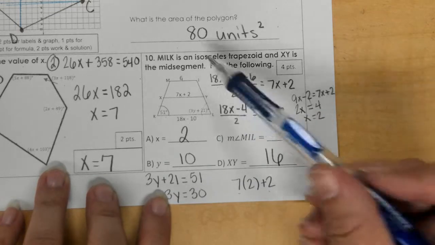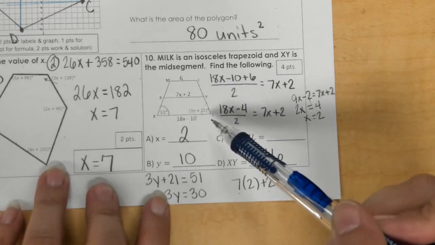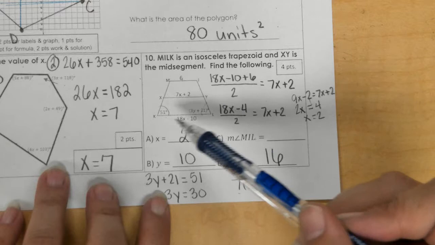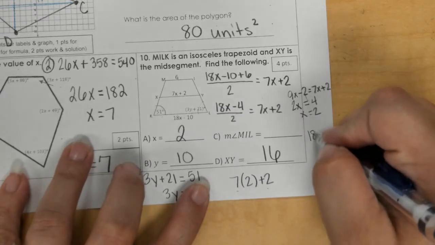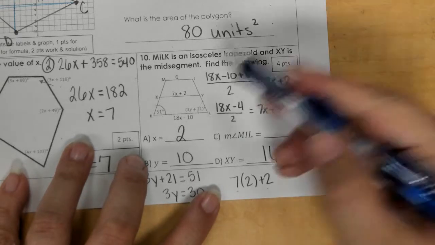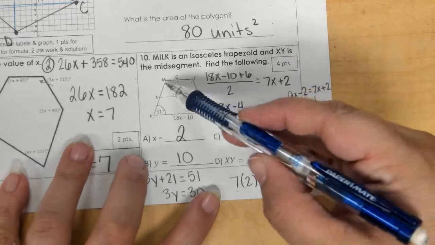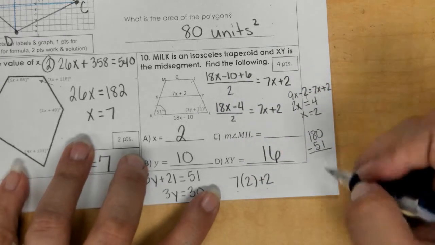Now, for angle MIL, I have to take 180 minus the 51, and that gives me actually both of these angles here. So 180 minus 51 is 129.